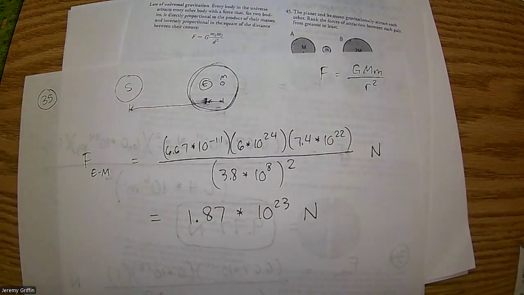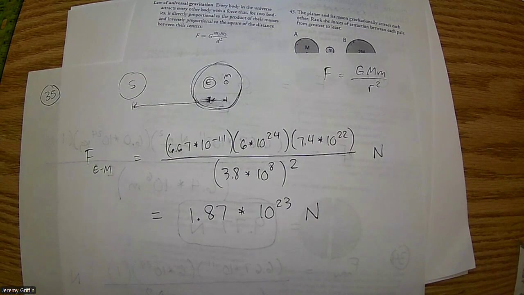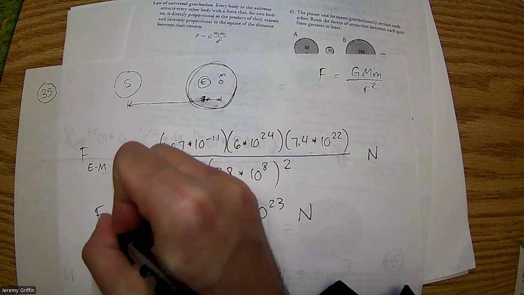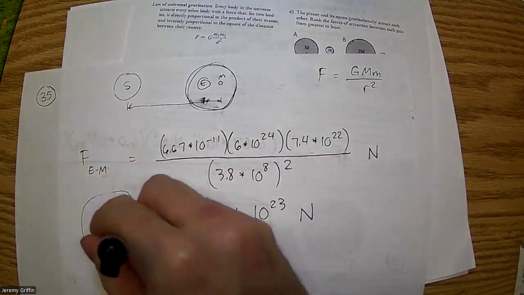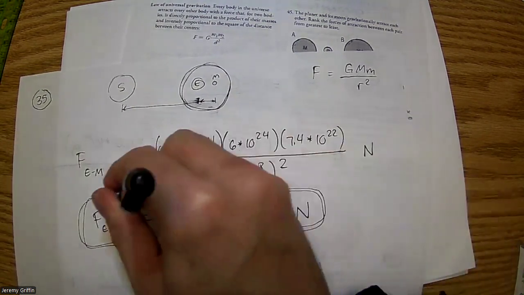If I wrote 187,000,000 with a whole string of zeros, it's a crazy big number. It's like 10 to the 23 newtons. Here's the force from the Earth to the moon. Now, are you guys also getting the same number? Make sure I didn't do a typo there. You guys getting the same number?